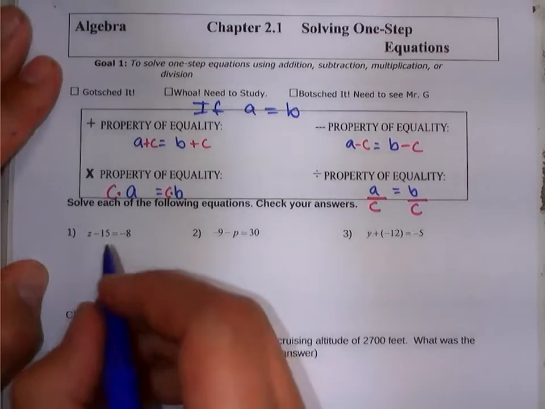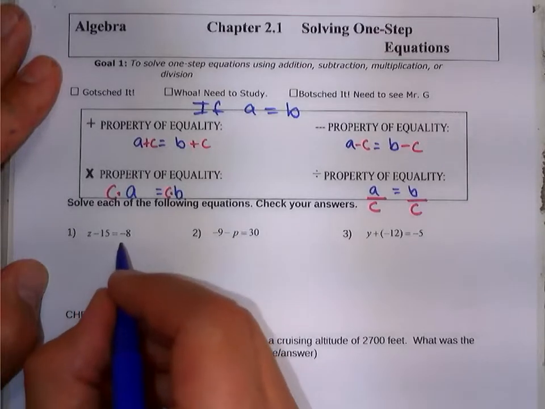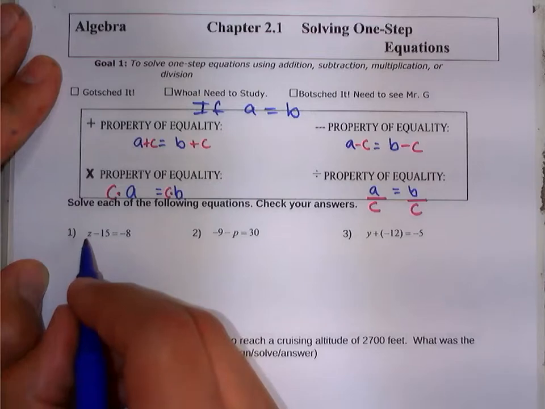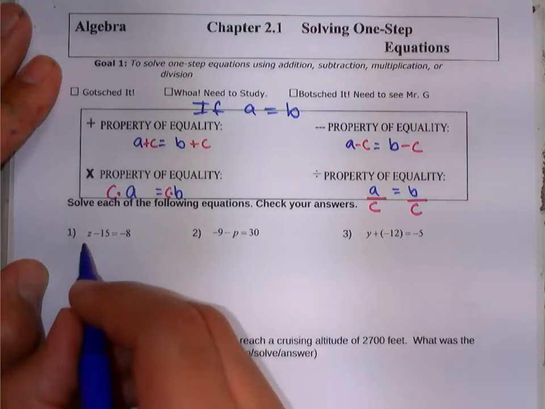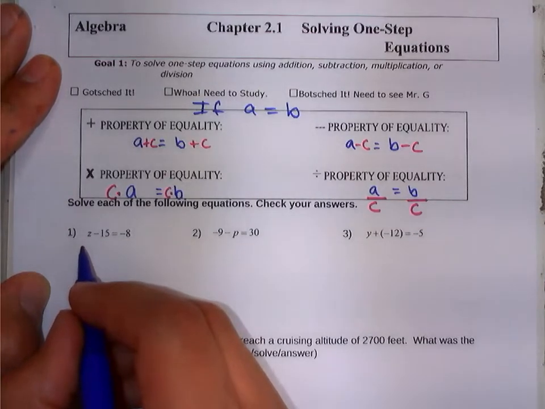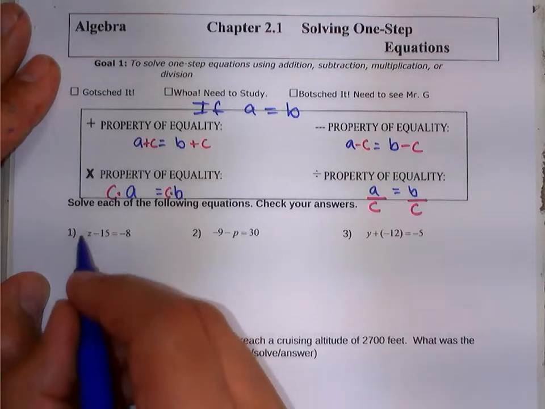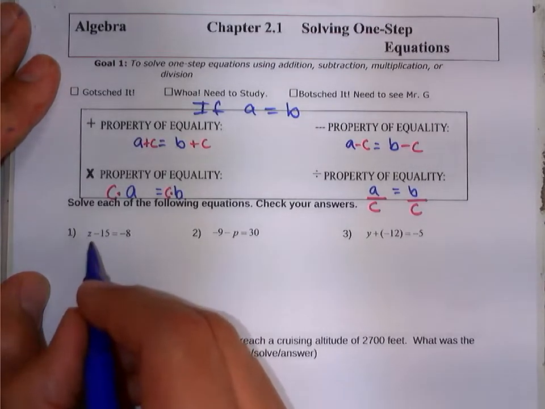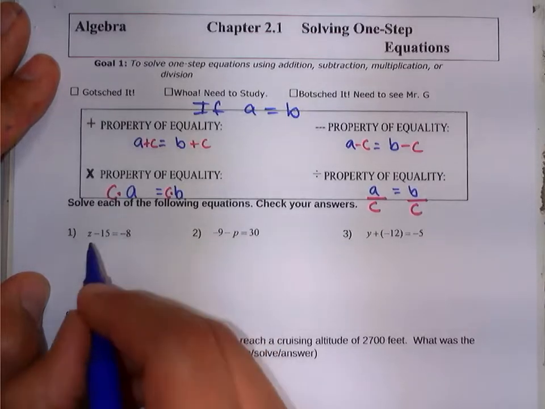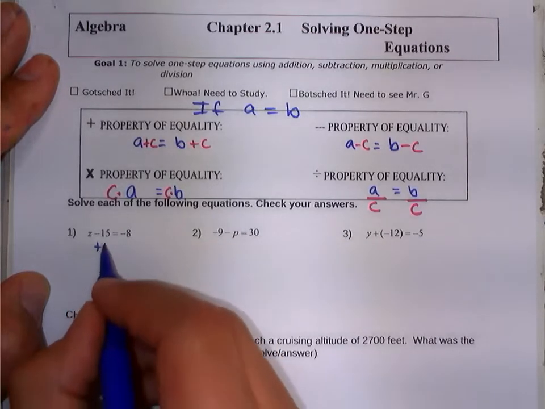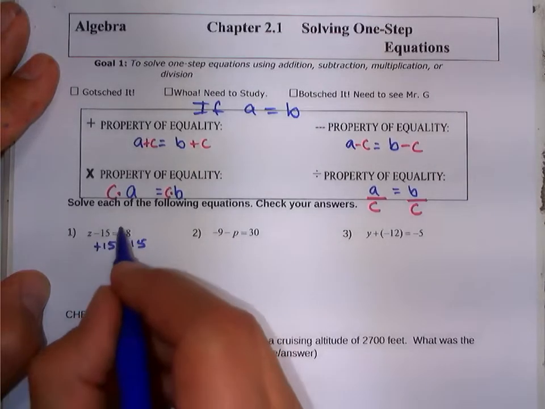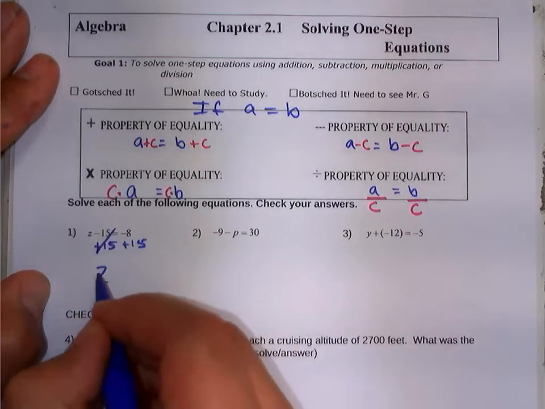So as we take a look, I have z minus 15 equals negative 8. The idea is we're trying to isolate this z value. This is our variable that we're trying to solve for. So the idea is like we got to put this guy in quarantine. He's got COVID, so we got to put him all by himself. Well, to move the 15 over, to get it to cancel, all we got to do is add it over. Because negative 15 plus 15 cancels each other out and leaves me with z.